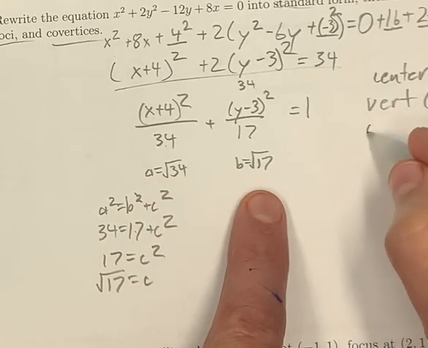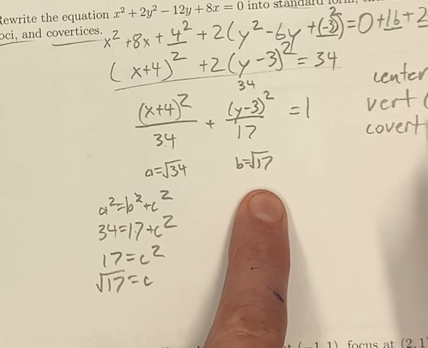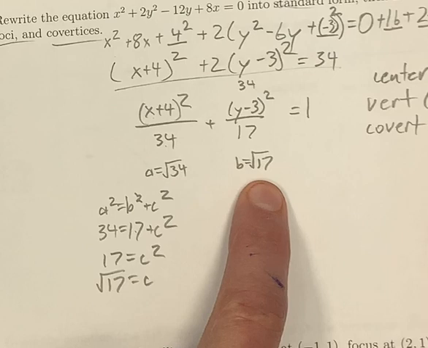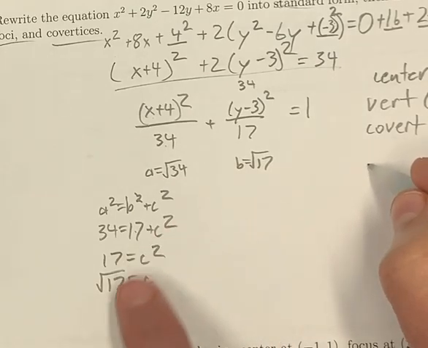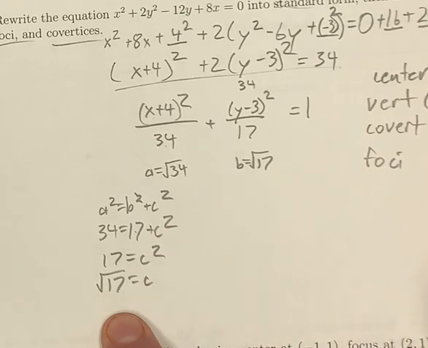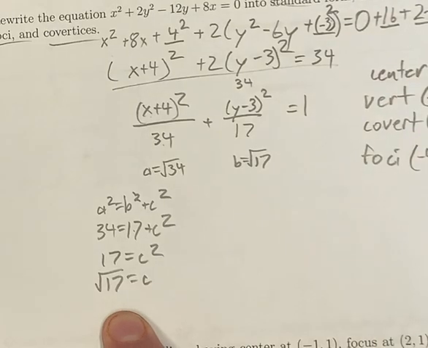The covertices go up and down, so negative 4, 3, and then up and down root 17. And then the foci, that has to do with c, is negative 4 right and left along the major axis, root 17, 3. There we go.